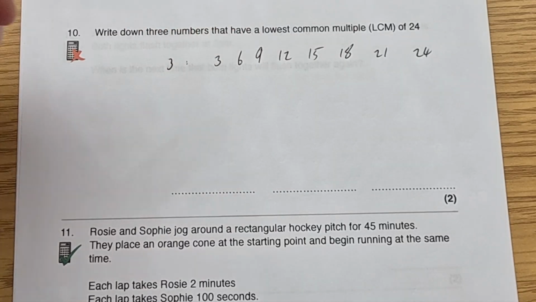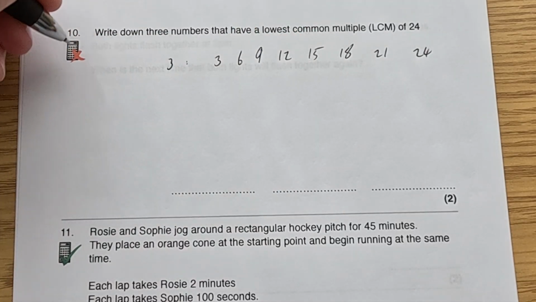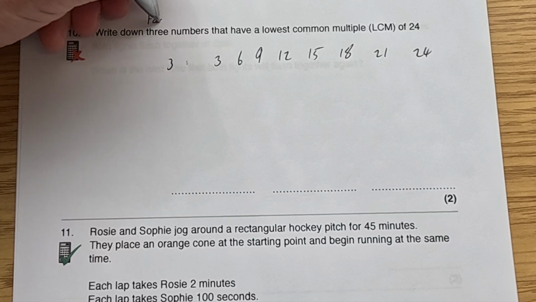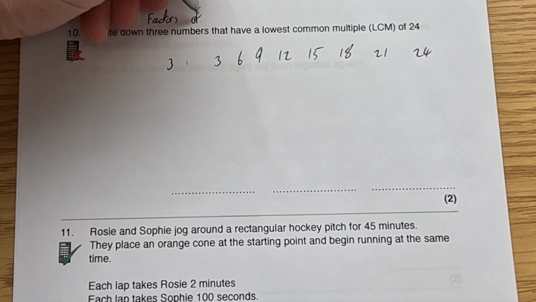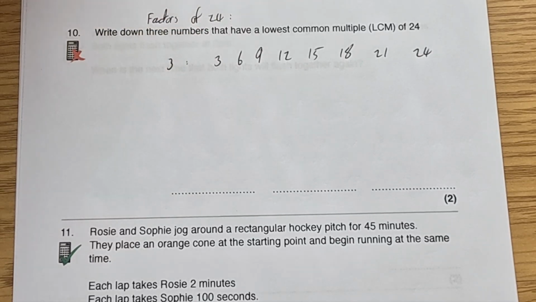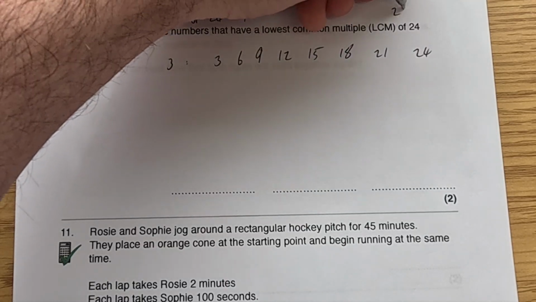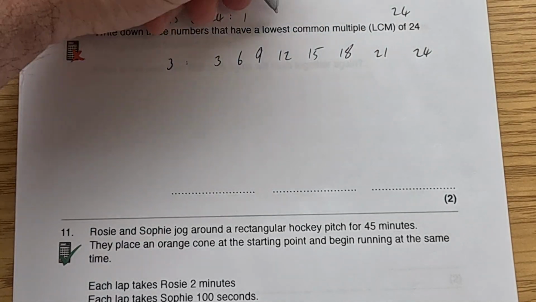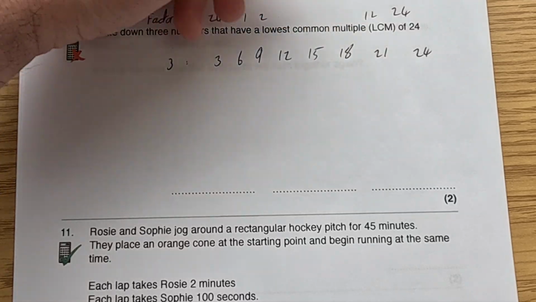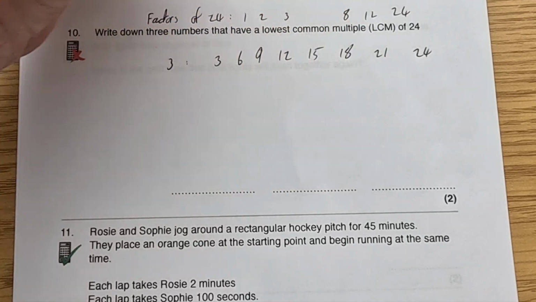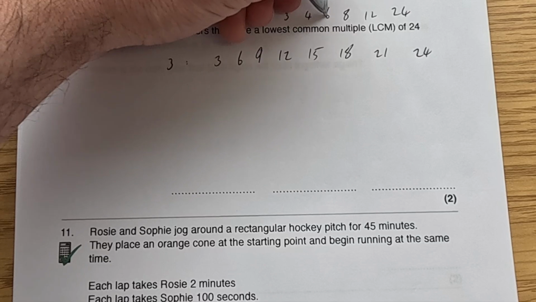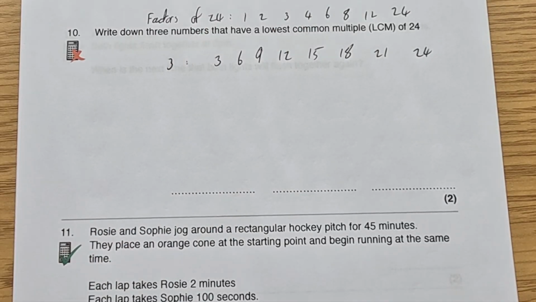Now, actually, what I'm going to do is I'm going to think of the factors of 24. The factors of 24, I'm just going to write them up here. Factors of 24. So we'd have 1 and 24, because 1 times 24 is 24. We would have 2 times 12 is 24. We would have 3 times 8 is 24. And we would also have 6 times 4 is 24. So they're the factors of 24.